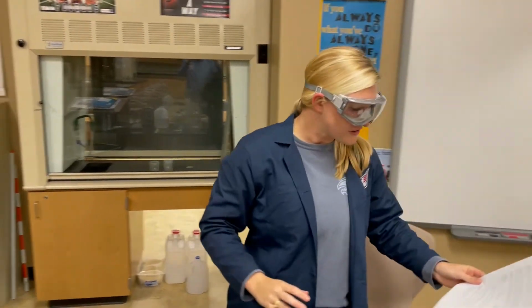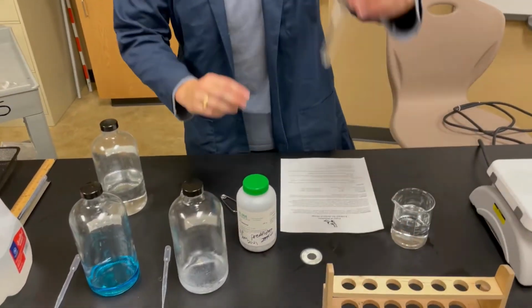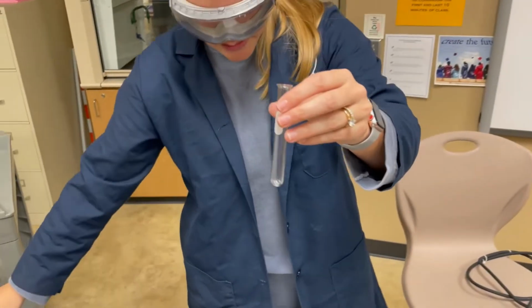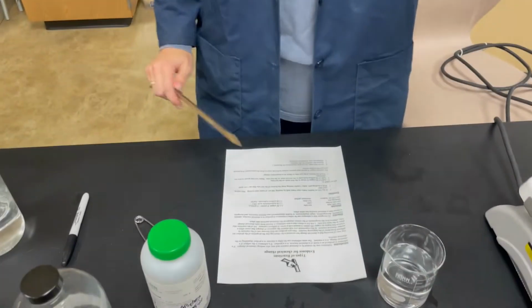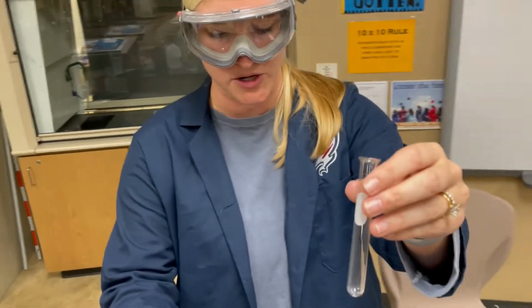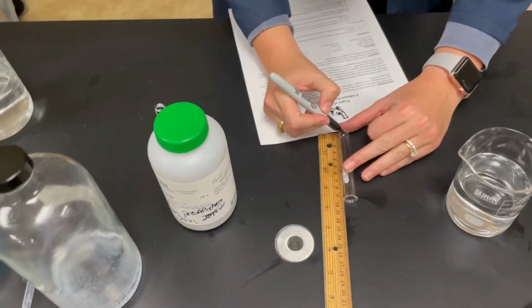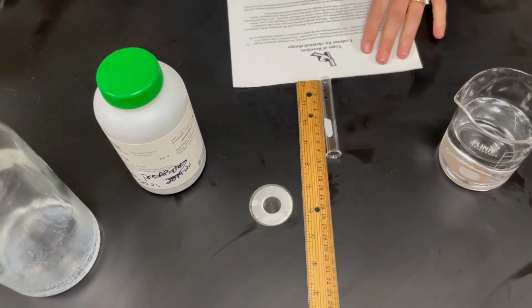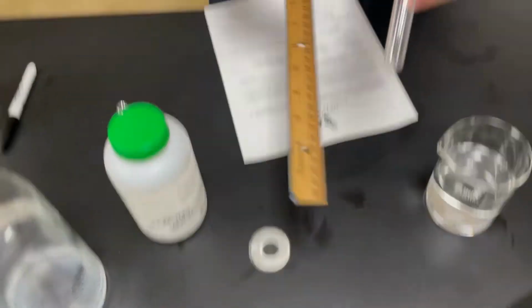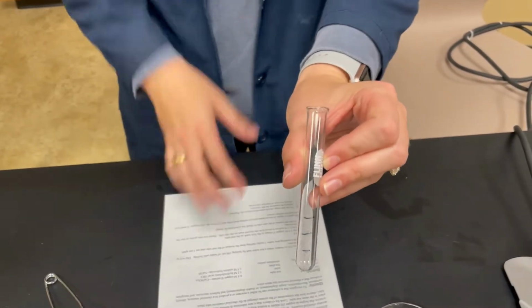So, the first procedure that we are going to do is set up our test tube. So I'm going to take my test tube here, and I'm going to take my ruler, and it says, with a marking pen, make 3 marks starting from the bottom of the test tube that are 1 centimeter apart. So I'm going to take my ruler, lay my test tube, and make 3 marks. 1, 2, 3, with a Sharpie, okay? So now I'm going to do reaction 1.